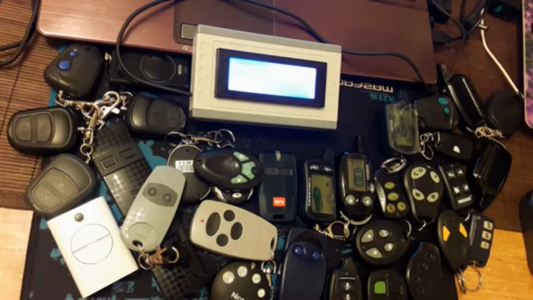It is used to analyze the code from a remote control, that is, the remote control signal. It can read remotes for barriers, automated gates, and car alarm remotes. It identifies the information component of the signal. It means that it can tell you whether the code is fixed or rolling and identify the system type.